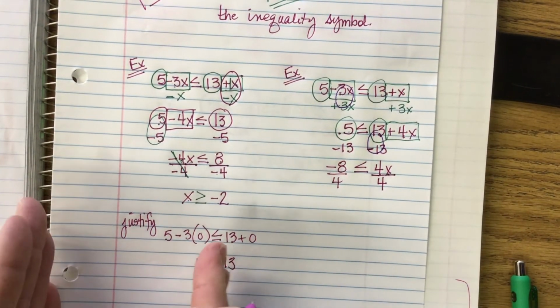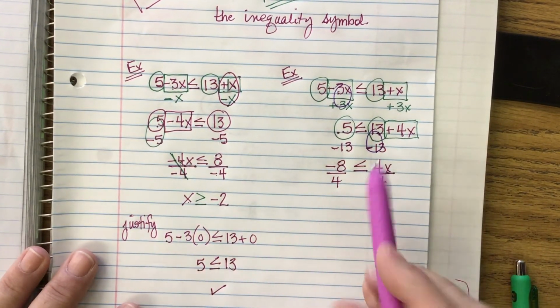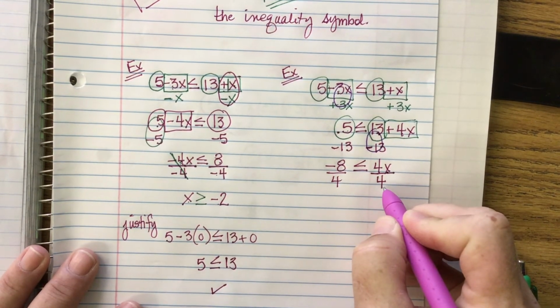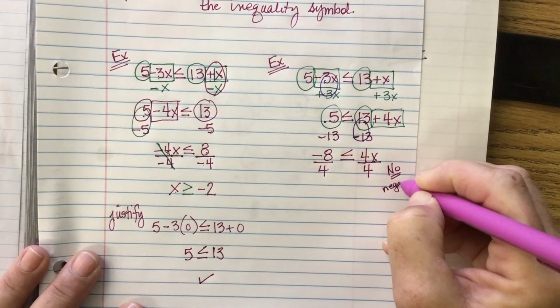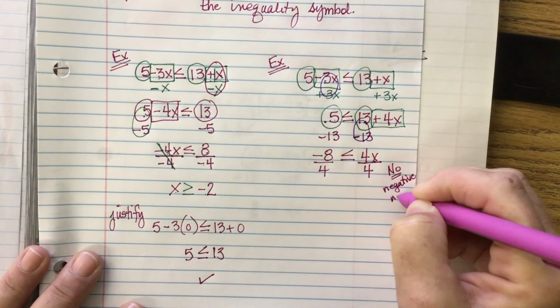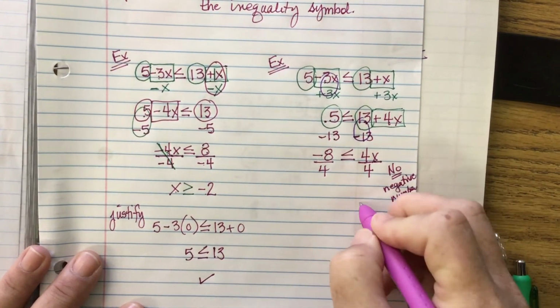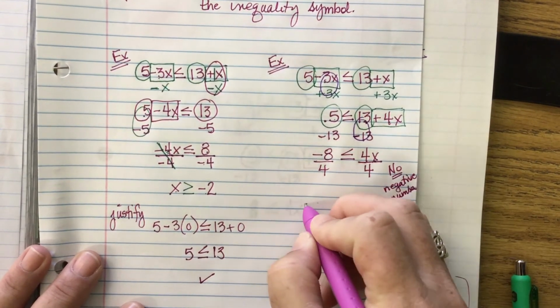And you notice in the other problem, we had to flip the sign. But look here. Am I dividing by a negative number? No. It's not a negative number. So I'm not going to flip the sign. So x is greater than or equal to -2.